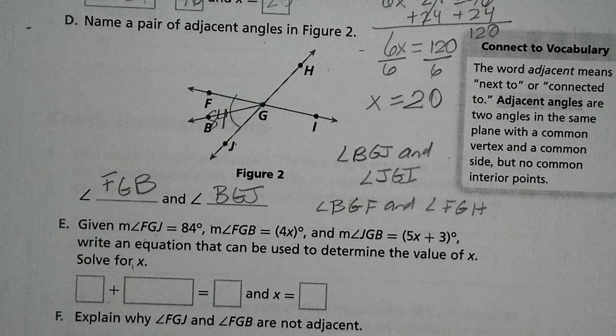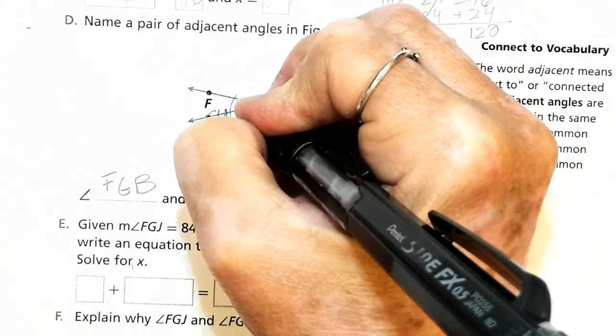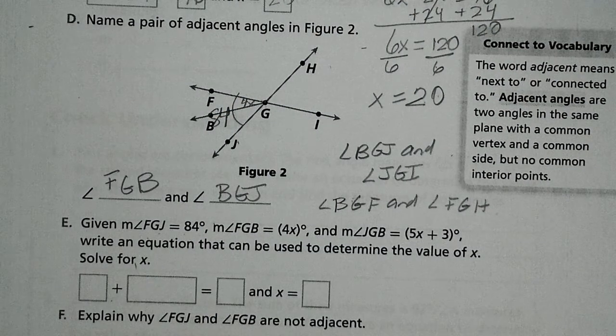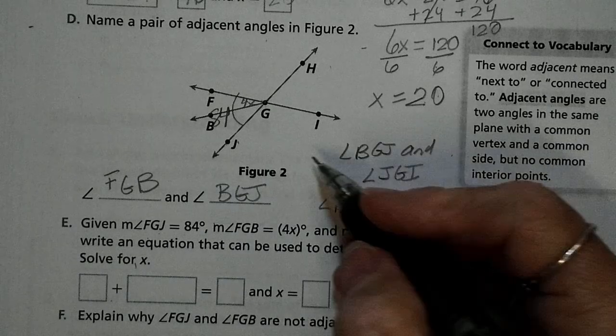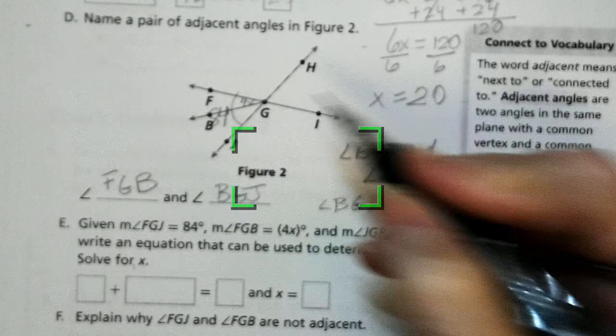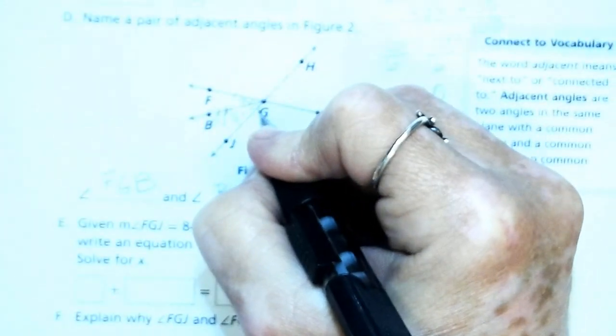But FGB is 4x. So this tiny angle is 4x. And JGB, so once again, the tiny angle is 5x plus 3.